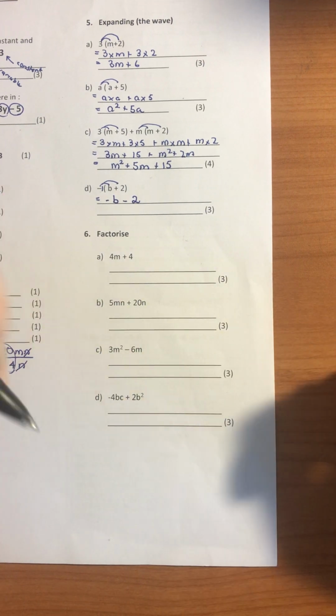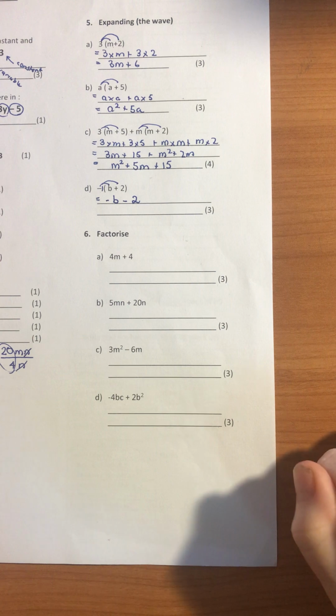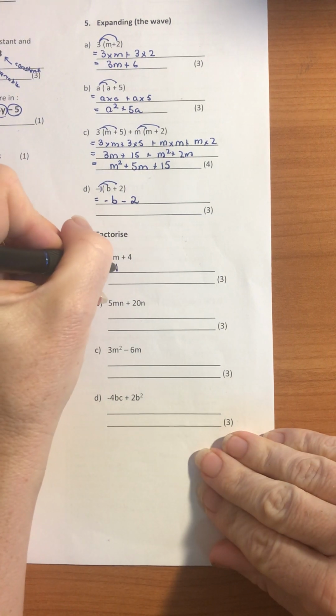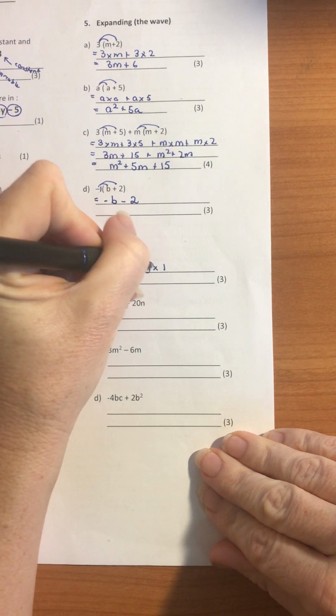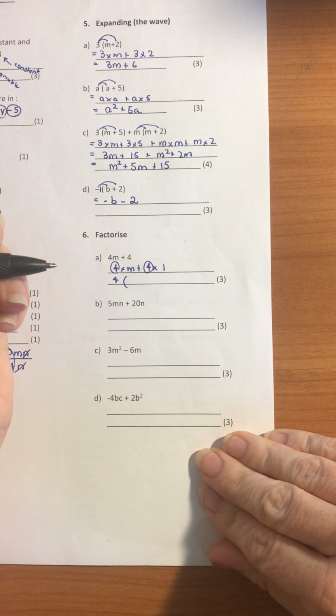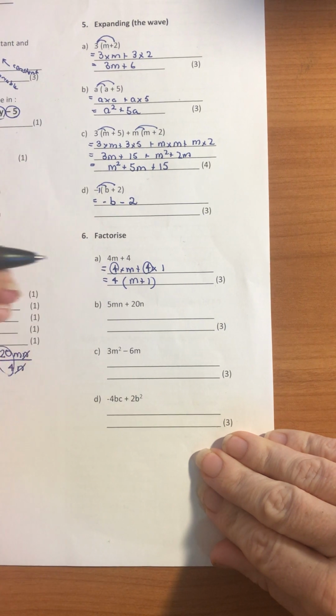With our factorising, we want to break it down into the factors, circle what factor they have in common, and then put that outside the bracket. So here we've got 4 times m plus 4 times 1. So they have a common factor of 4. That goes outside the brackets. M plus 1 goes inside the brackets.